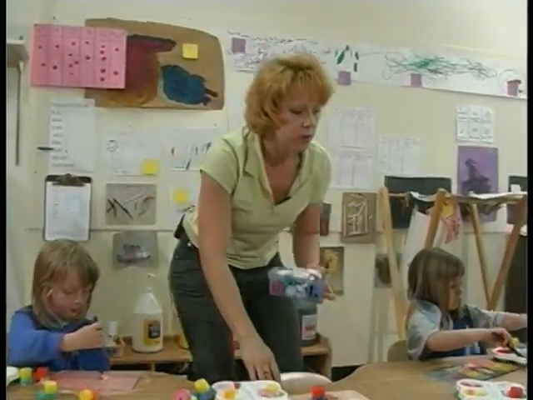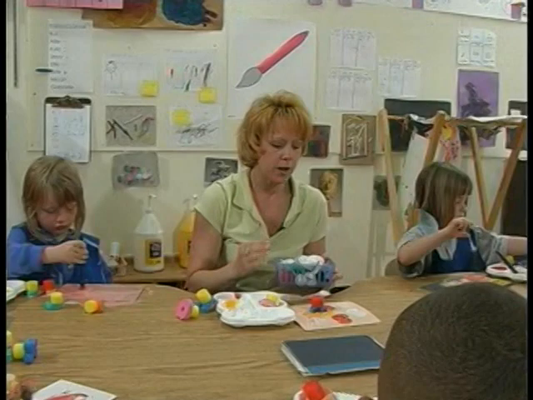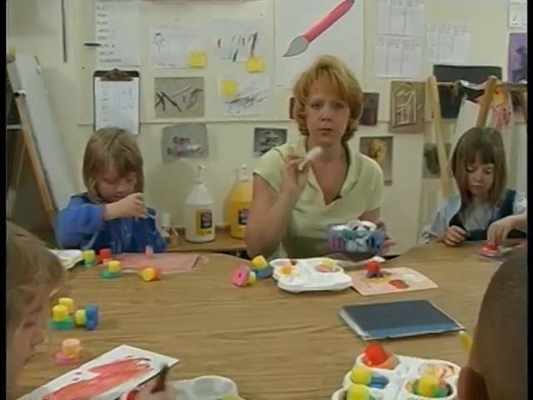Once you're done using the letters, if you want to make another pattern, I've got some.